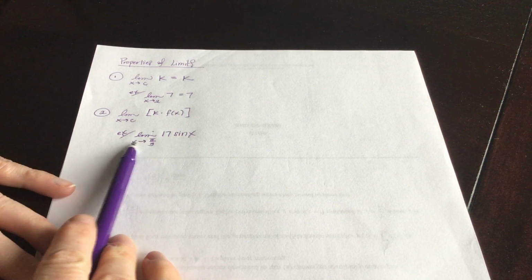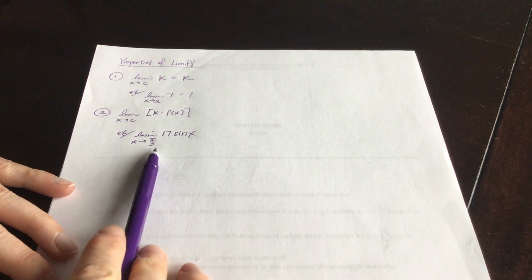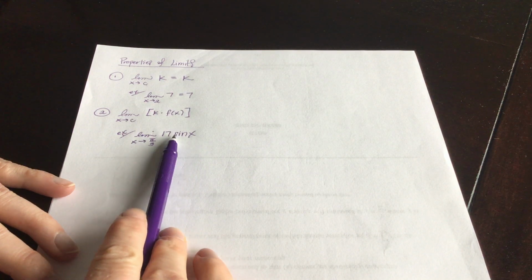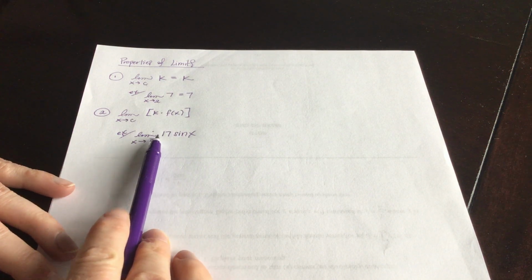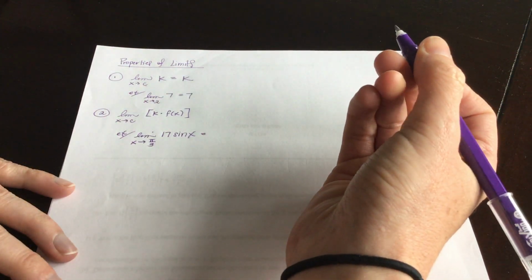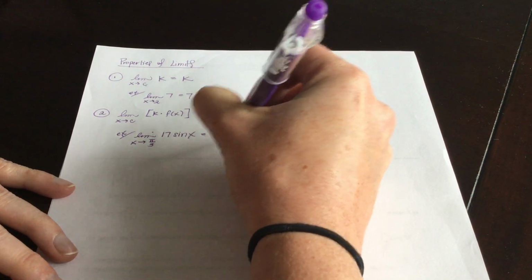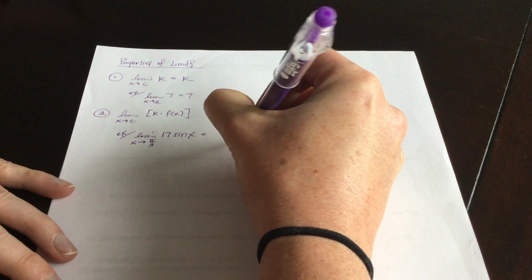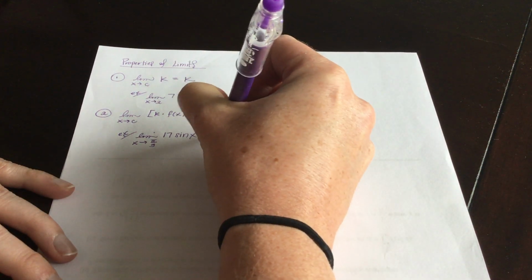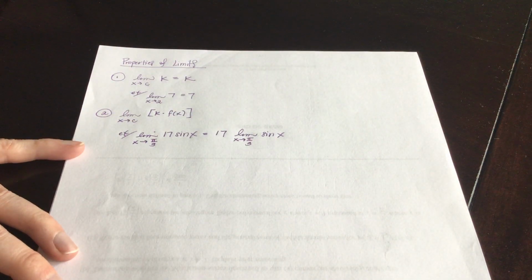So for me, I would think about the sine wave. The sine wave is continuous everywhere. That includes pi over 3, so I would probably just plug the pi over 3 in. I'd take the sine of pi over 3 and I'd multiply the result by 17. So if you do that little metacognition piece where you think about how you think, really what we did here was we took the limit as x approaches pi over 3 of this function of x piece, and then we multiplied that answer by that constant there.